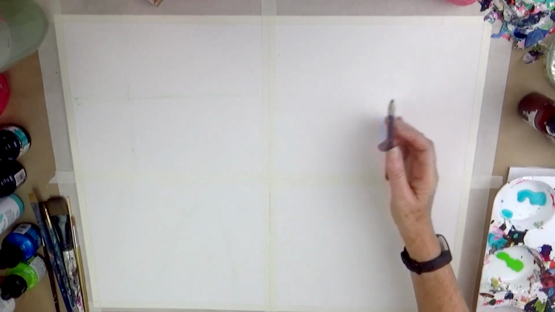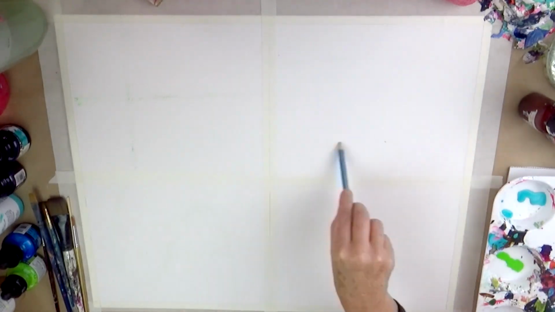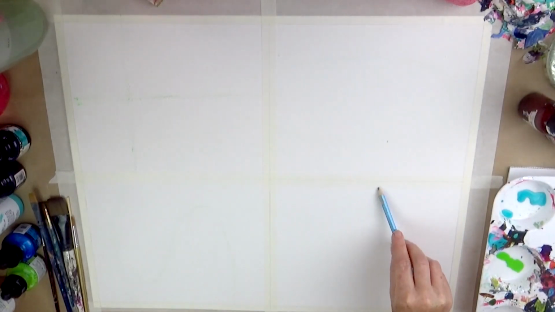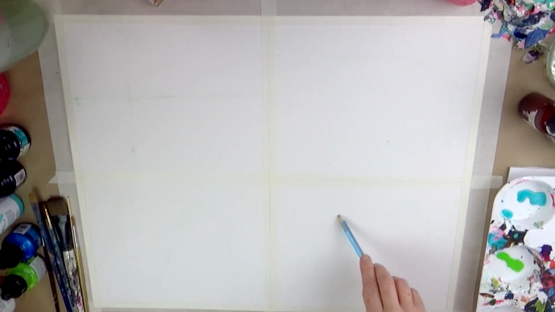Then I'm going to lightly sketch in the letter T, and this is also referred to as a cruciform shape, compositional tool. And in the third box, we're going to sketch in a letter U. And I'm just using a watercolor pencil, any pencil will do.